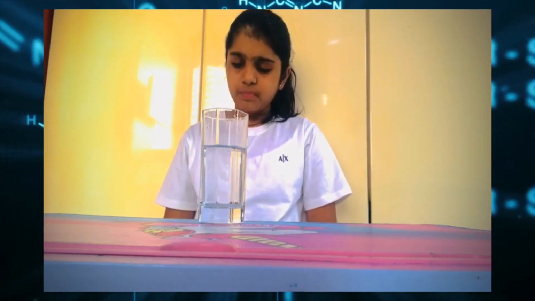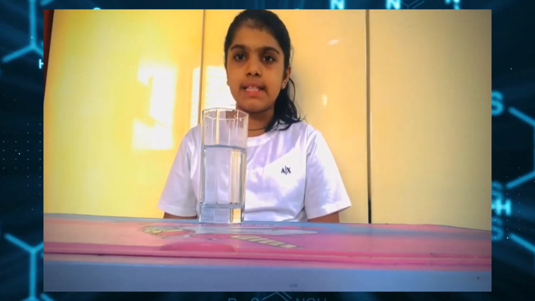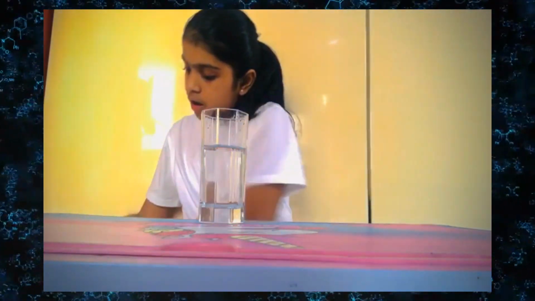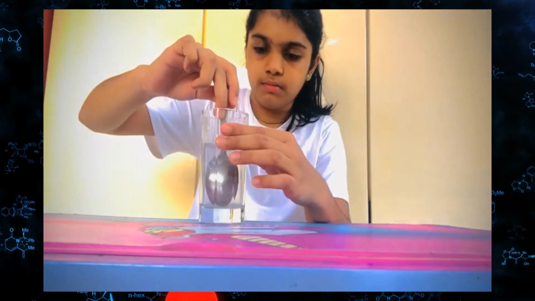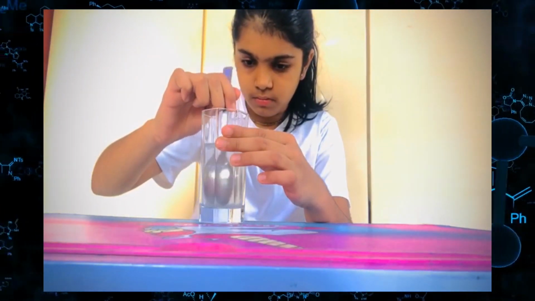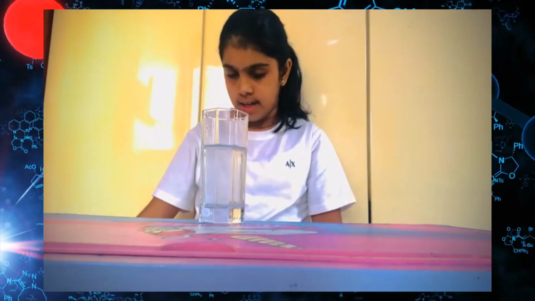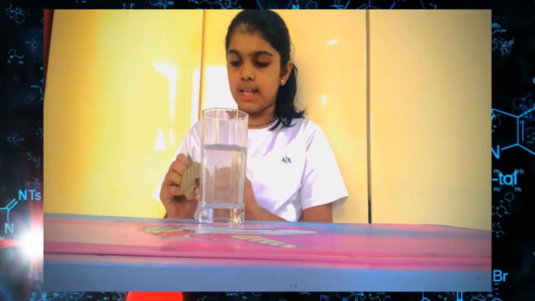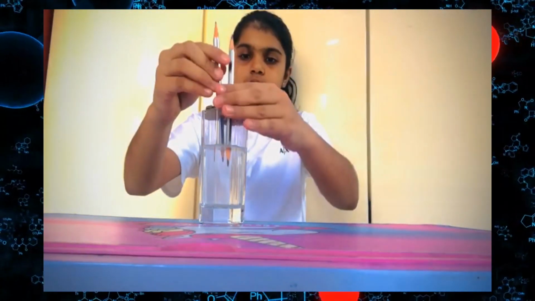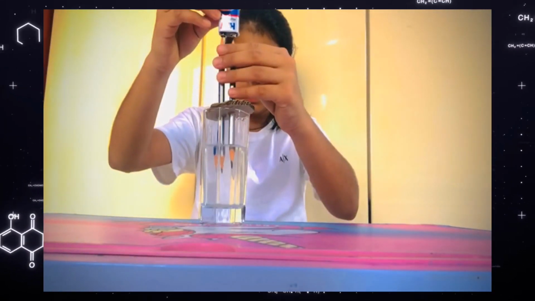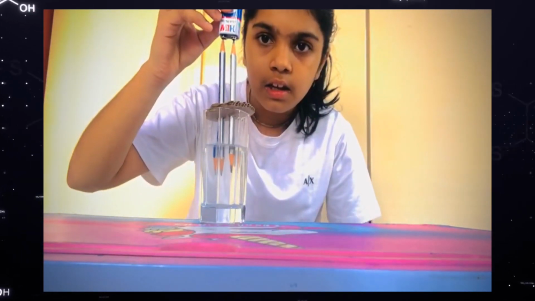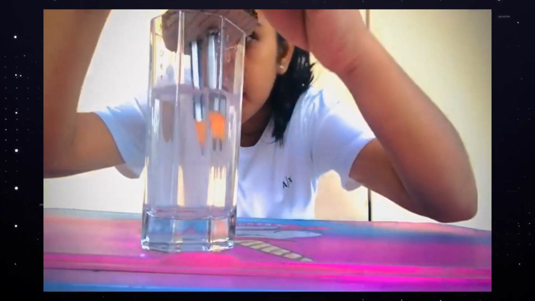So let's begin. For this experiment, we are going to use 2 pencils, a glass of water and common salt. First, we will dissolve this salt into the water. Once the salt is dissolved, we will insert a pencil, like this way, with the help of a battery. And we can see the bubble at the bottom tip of the pencil.